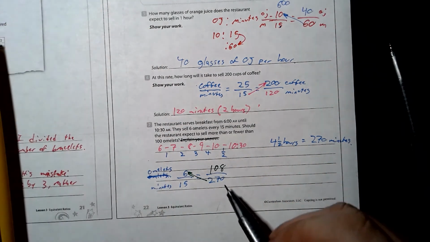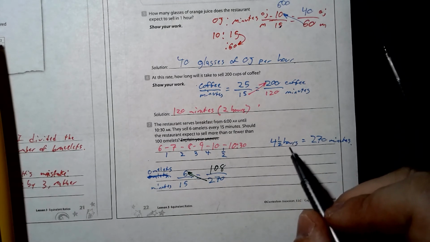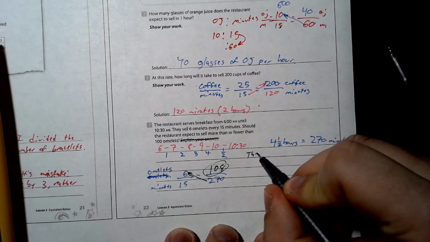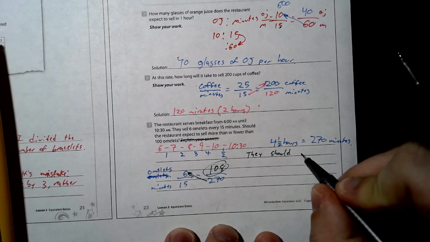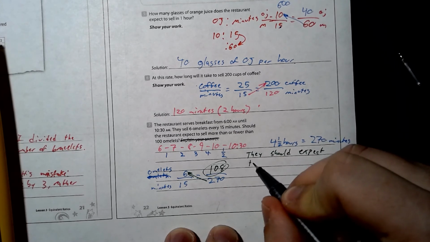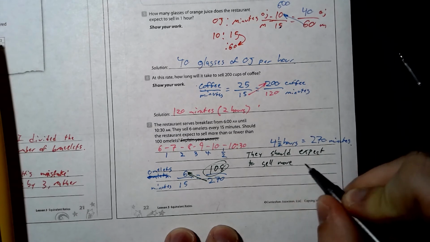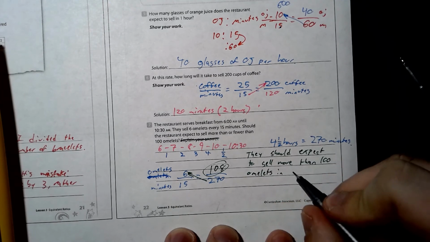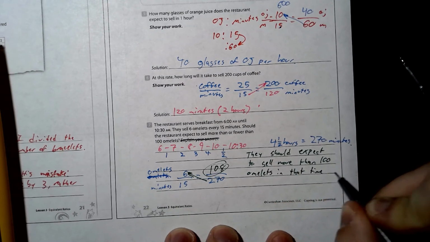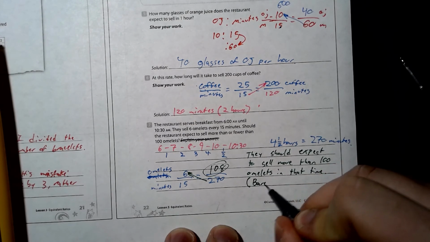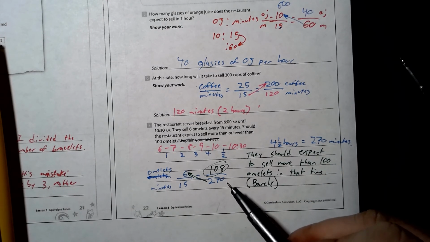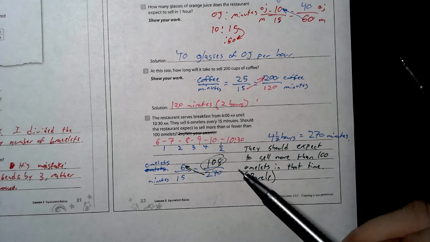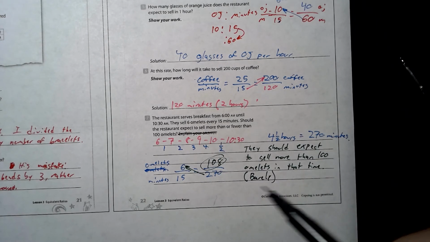So, in the span of 270 minutes, that 4.5 hours, the restaurant should expect to sell, so I'll spell this part out, they should expect to sell more than 100 omelets in that time. And I'll add barely. 108 is just barely more than 100 in the grand scheme of things. So this would be my answer. I would include all of my work, and then I would spell out my answer just like this.